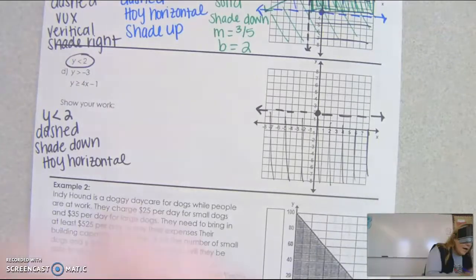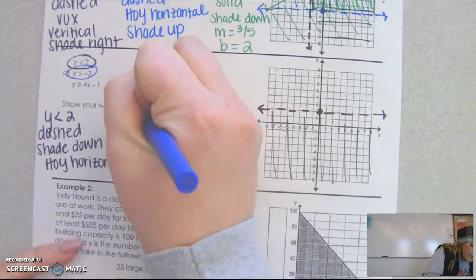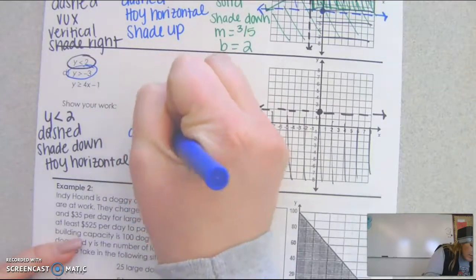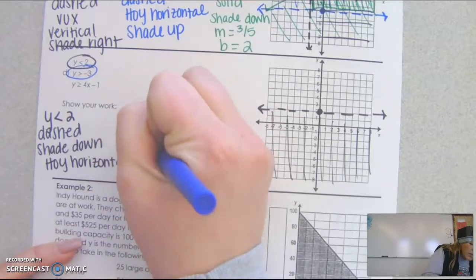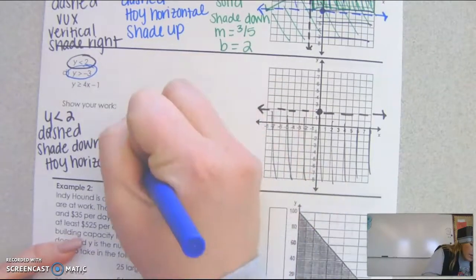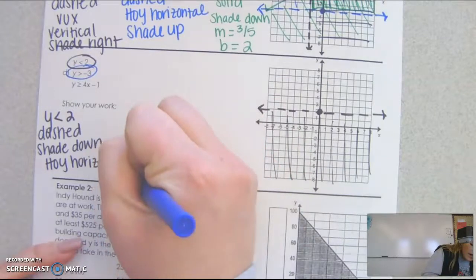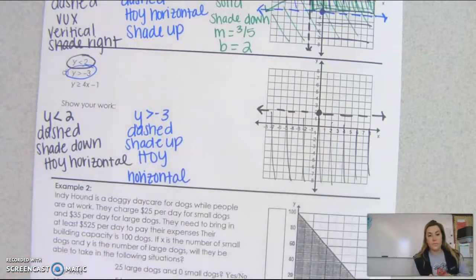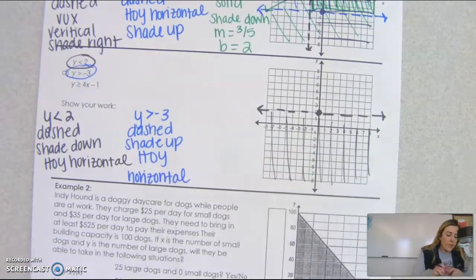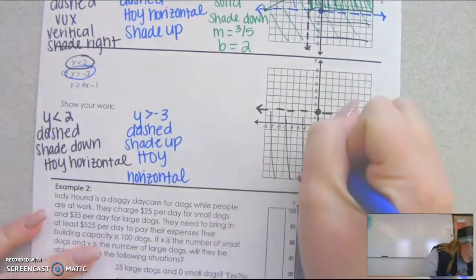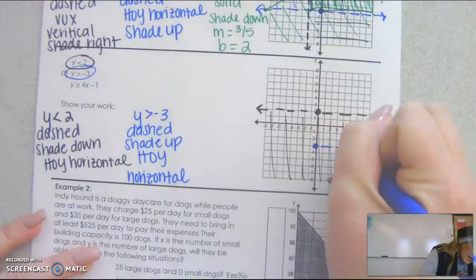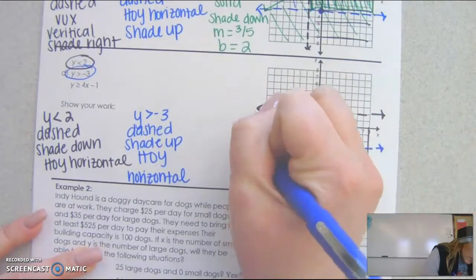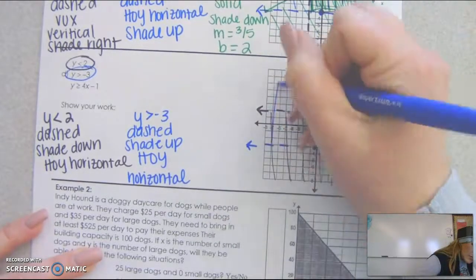All right, second line, I have y is greater than -3. That's a dashed line. It's greater than, so I'm going to shade up for this one. And it's another y, so my line needs to be horizontal. So I'm going to go to -3 and put a point. Draw in my dotted or dashed line. And we said we're up.